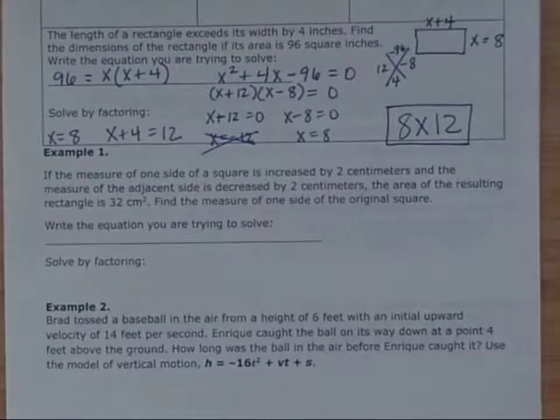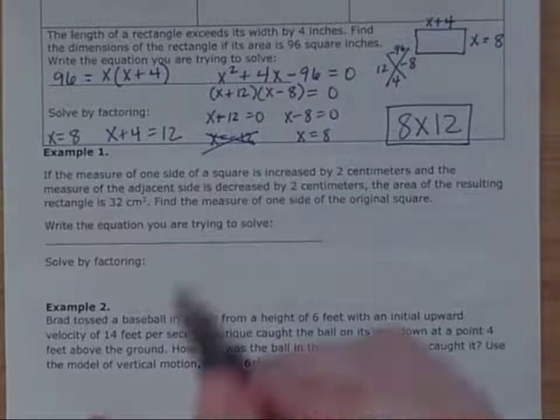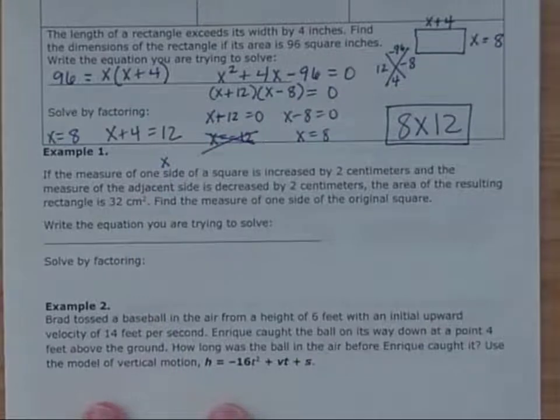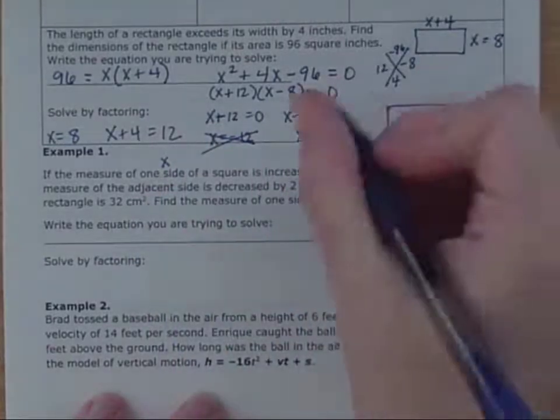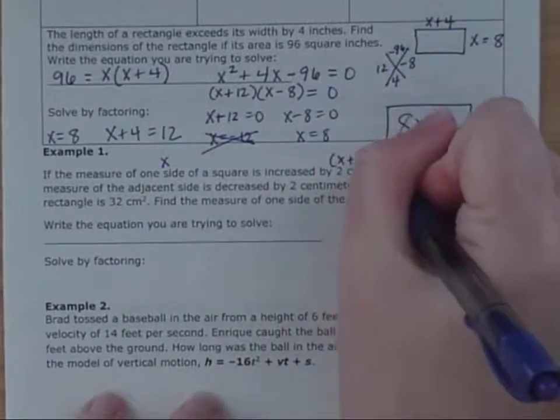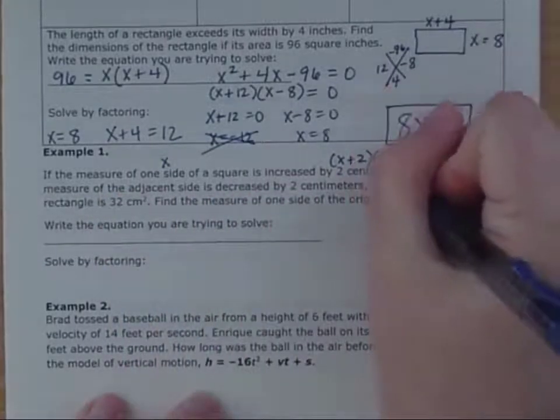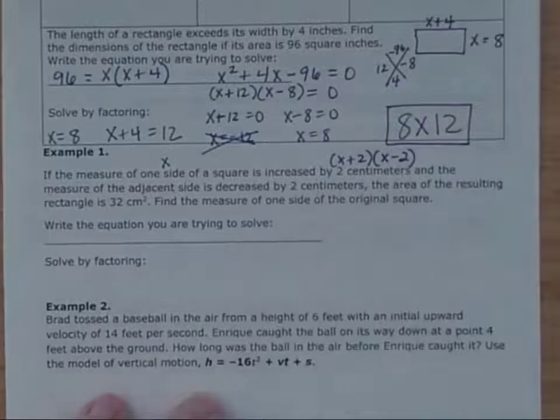Okay, let's talk about another popular geometric application when we're talking about solving by factoring. It says if the measure of one side of a square is increased by 2. So the side of the square is x. If I increase it by 2, I'd have x plus 2. And the adjacent side is decreased by 2. So the other side is decreased by 2.